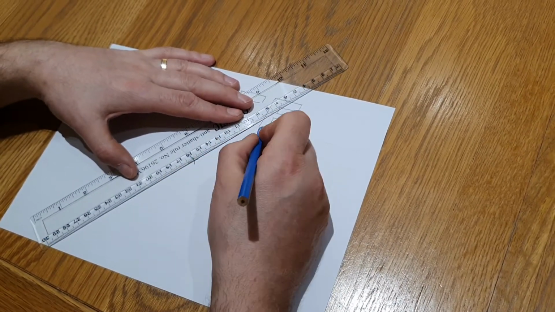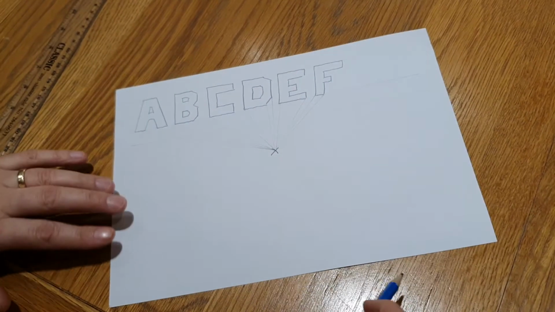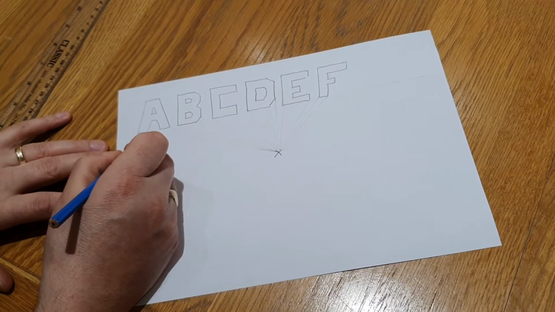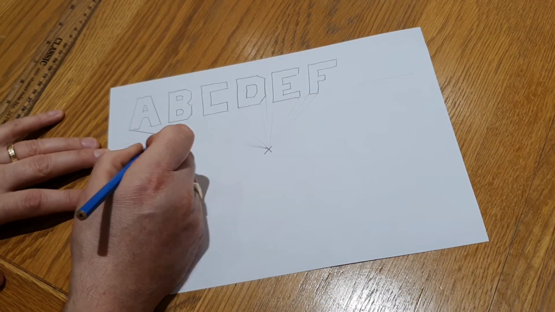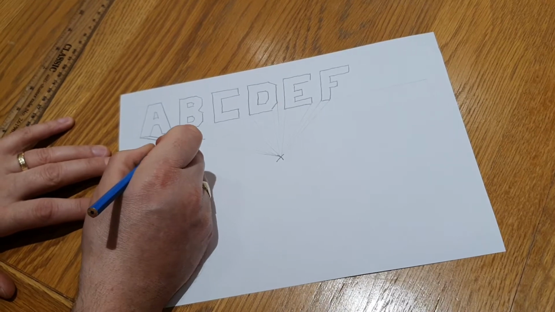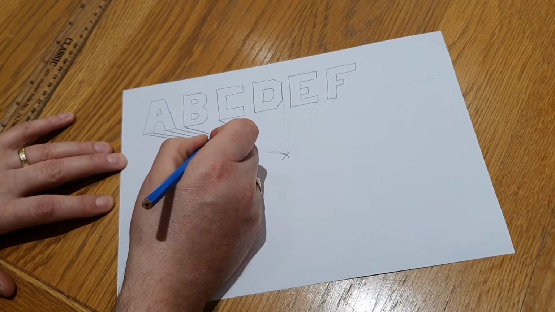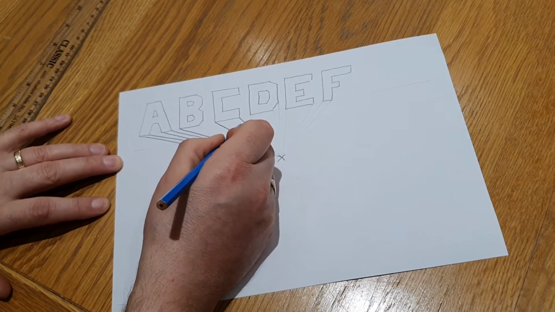Now, I'll come back and finish off the rest of them, but just watch this. So, we'll take that solid one all the way down to there and make a solid line there and back like that, and you can see that the letters are beginning to form into 3 dimensions.